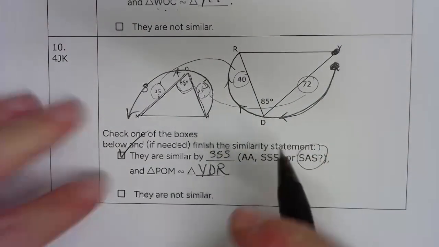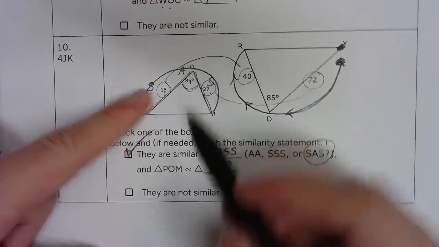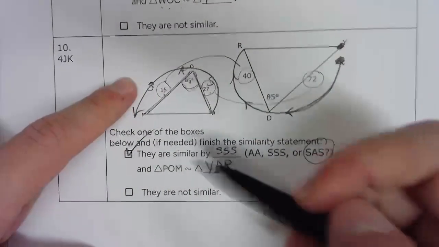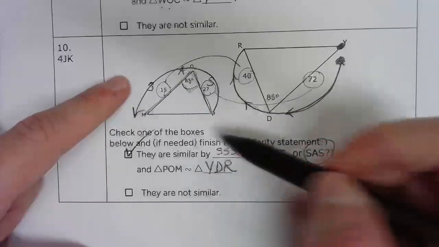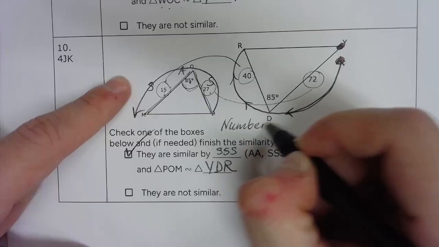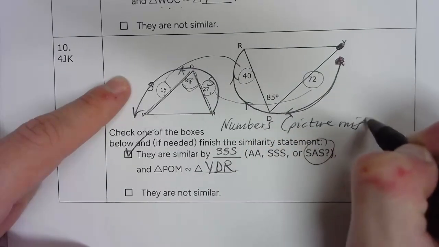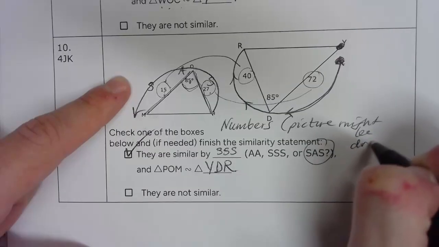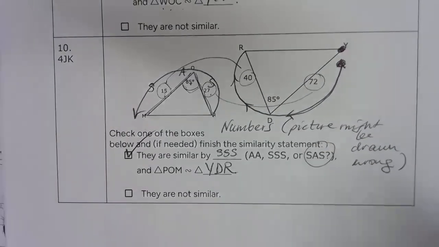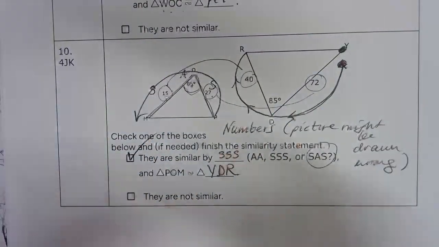Beautiful. So a lot of people will pick not similar here as well for the same reasons. It looks like 15 should go with 72. And if you were going on a picture, you would be right. I'm sorry, this is an unfortunate consequence of geometry, is that we are meant to trust the numbers, because the picture might be drawn wrong. It's not usually done intentionally, but I think in this case it is.